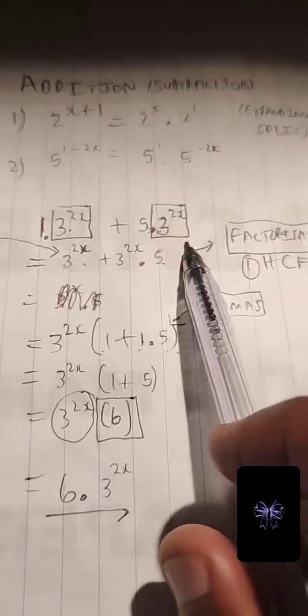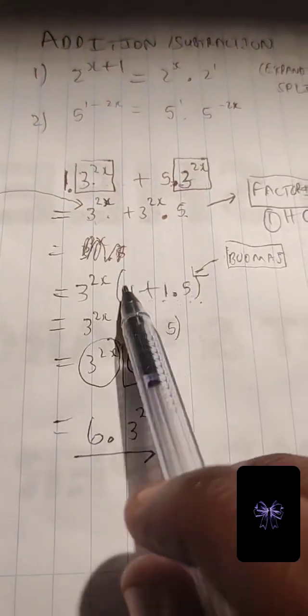What we've just done was the highest common factor factorization that involves the base with the variable exponent, which we take out so that it paves the way for your numerical values to have a value inside the bracket, which we then acknowledge as the coefficient.